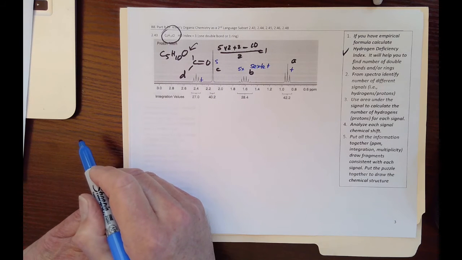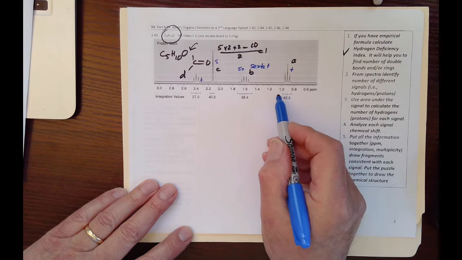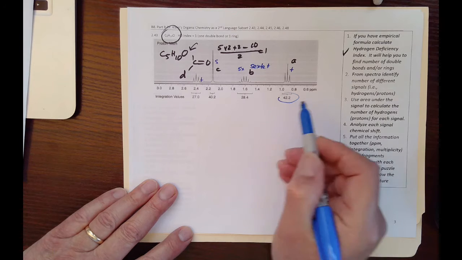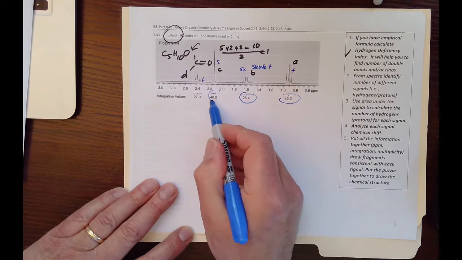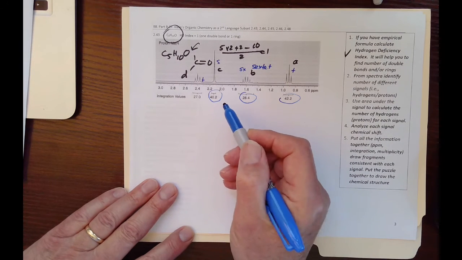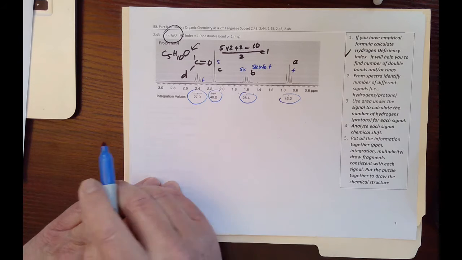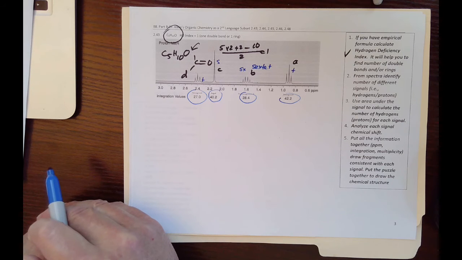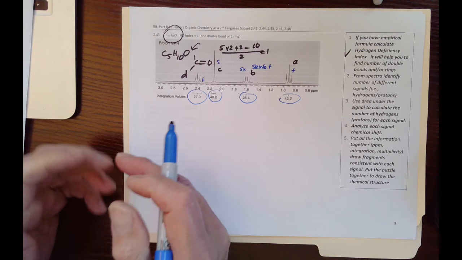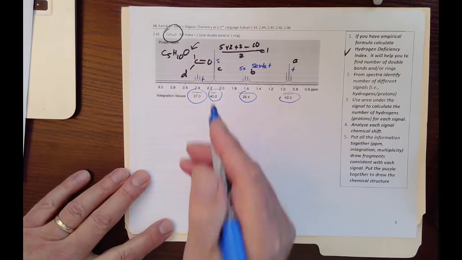Then we need to look at the area under the signal. We have 42, 28.4, and these are actually what the computer measures. And if you remember, we divide that by the lowest number. The lowest number area count is 27.